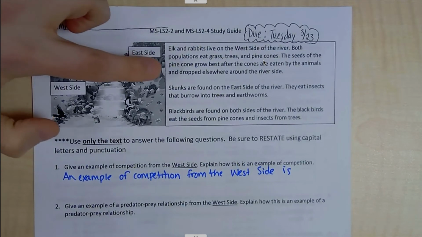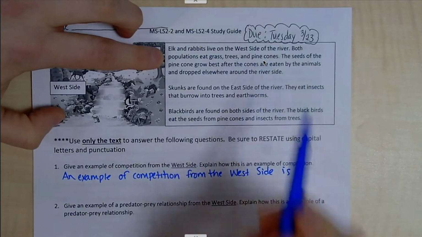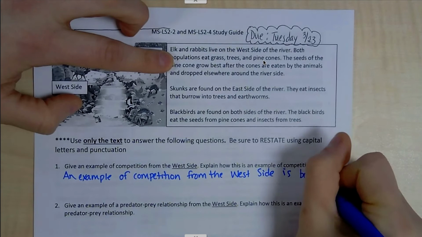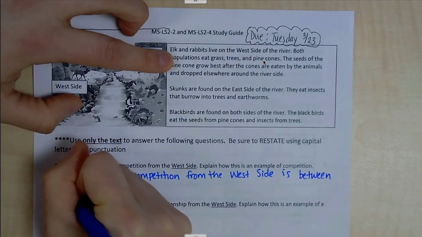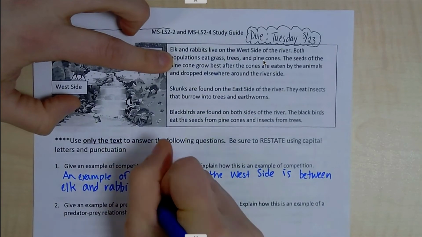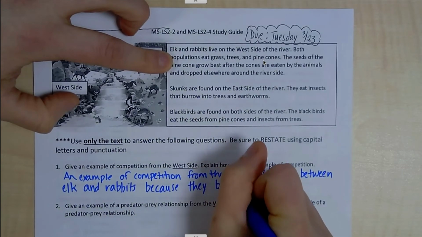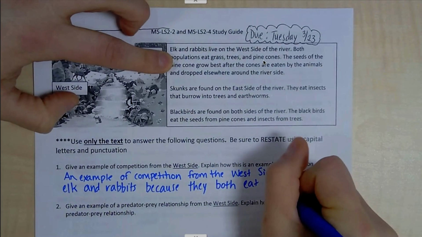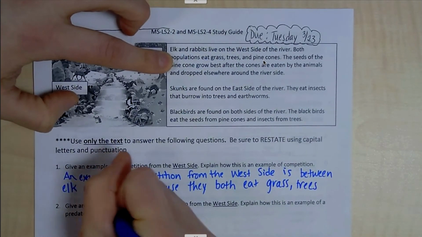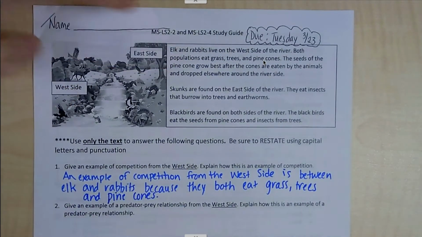So elk and rabbits live on the west side of the river. Both populations eat grass, trees, and pine cones. So an example of competition from the west side is between elk and rabbits because they both eat grass, trees, and pine cones. And then I've got to have punctuation.